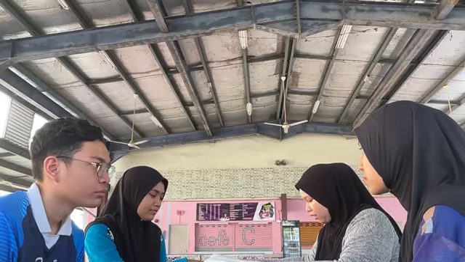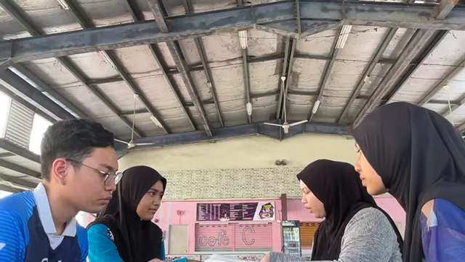Then median is the middle value of a set of data that is arranged in order of magnitude. Then we have quartiles. Quartiles divide a set of data which are arranged in ascending order into 4 equal parts, while percentiles divide a set of data which are arranged in ascending order into 100 equal parts.